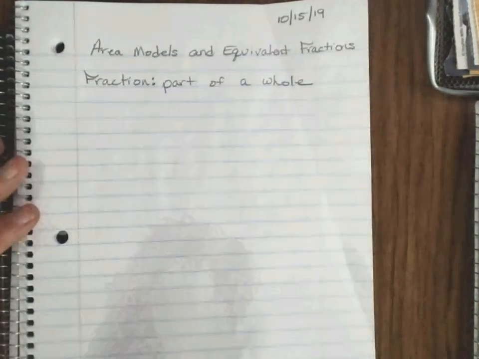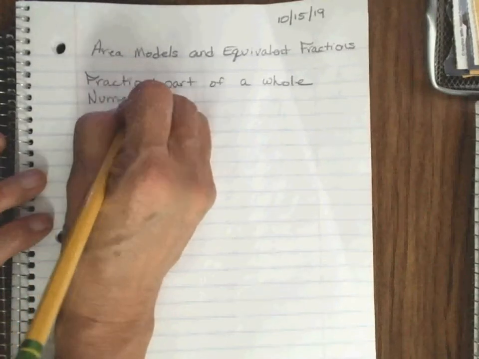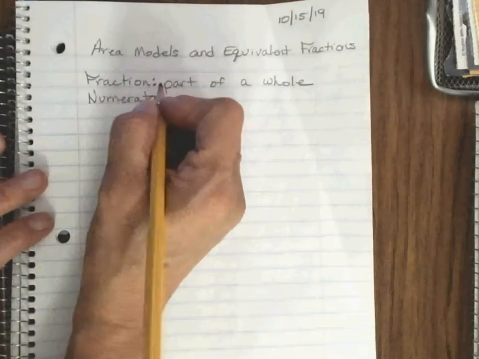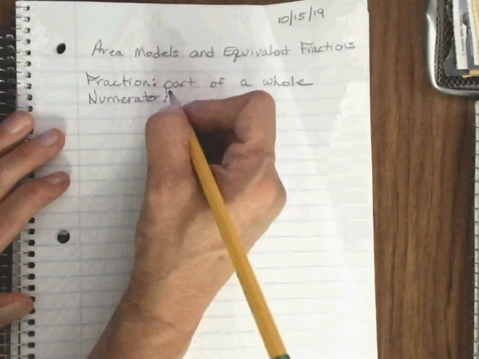It has the numerator, which is the top number, and that is the number of selected parts.